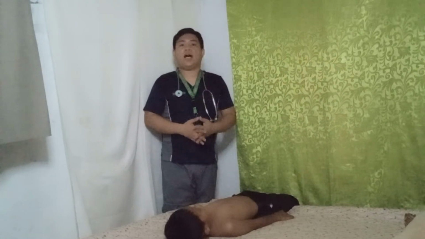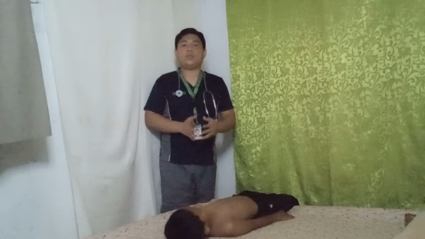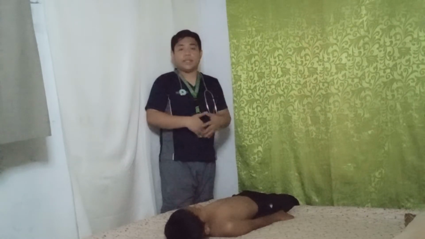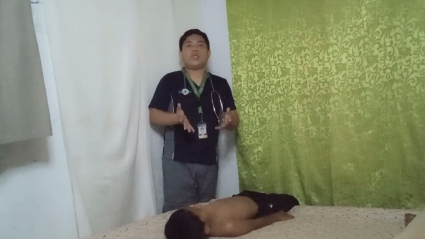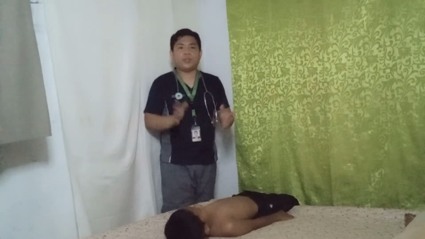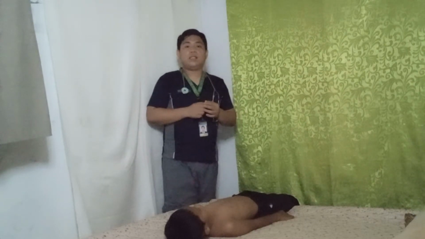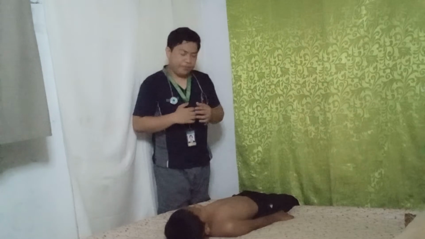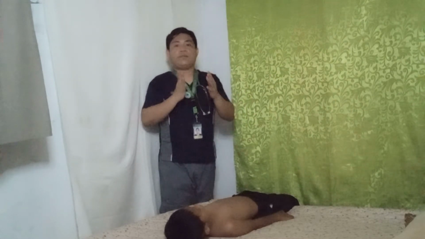Next is to conduct a physical assessment of the cardiovascular system, using the four skills of assessment, which are inspection, palpation, percussion, and auscultation. Rationale: to assess, determine, and identify abnormal findings in the cardiovascular system. First is the assessment by inspection and palpation of the heart.